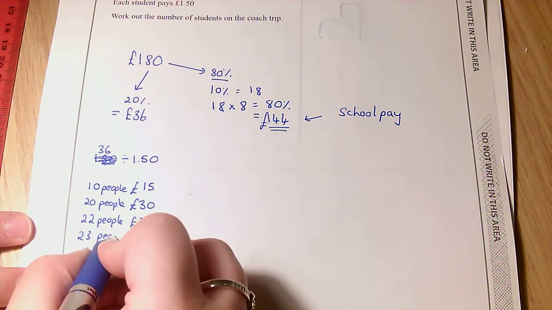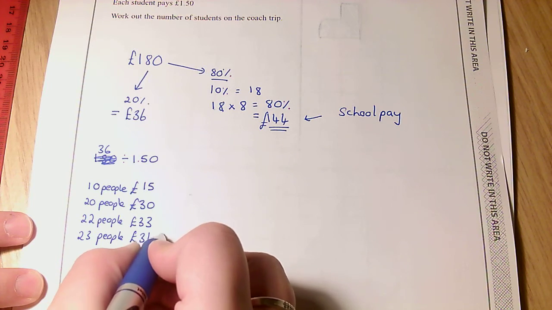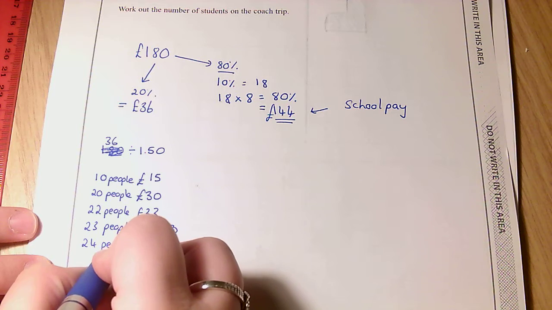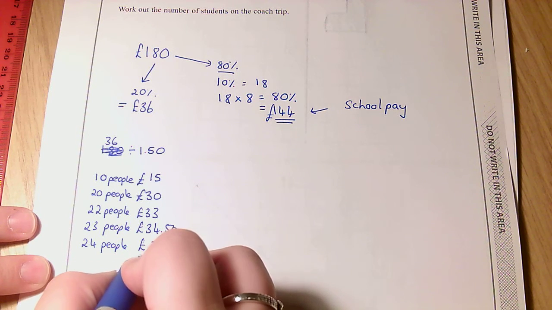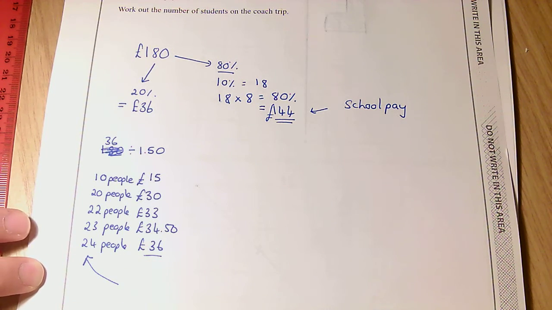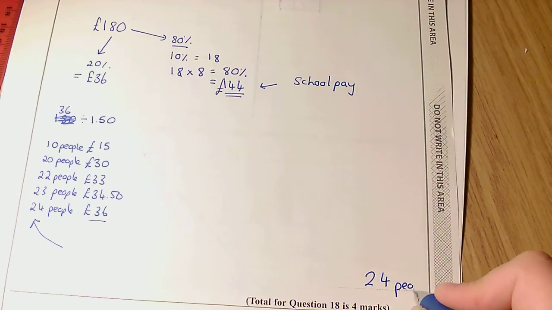23 people would be 33, plus £1.50 is £34.50. And 24 people would be another £1.50, which is £36. And I can see from that there are 24 people on the school trip. My answer down here, 24 people.